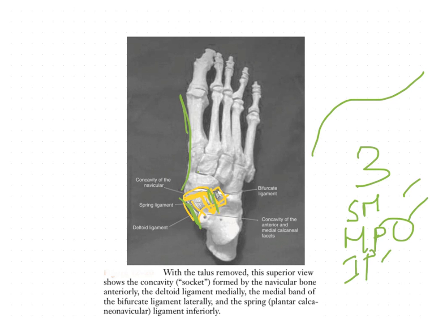Because of this anatomical relationship, the talonavicular joint and the subtalar joint are linked in the weight bearing foot. Weight bearing dorsiflexion, plantar flexion and abduction, adduction of the talus on the calcaneum during subtalar supination and pronation necessarily involves simultaneous movement of the head of the talus on a relatively fixed navicular bone.